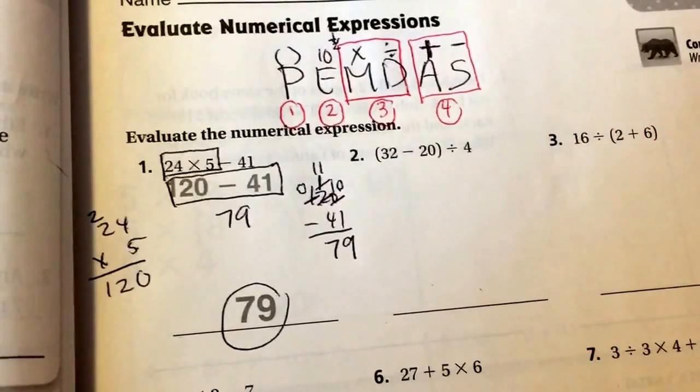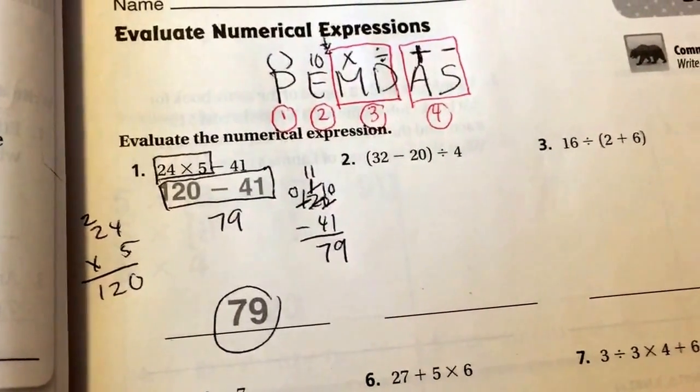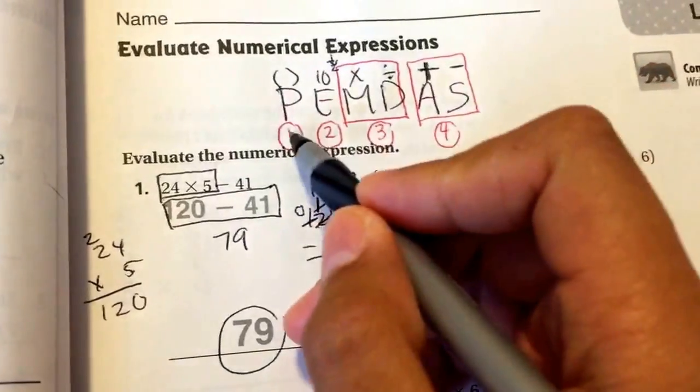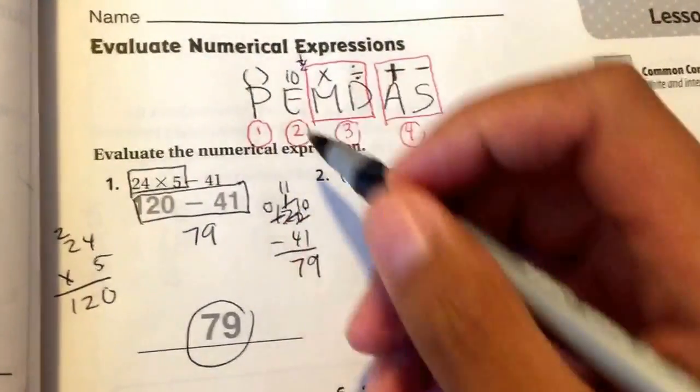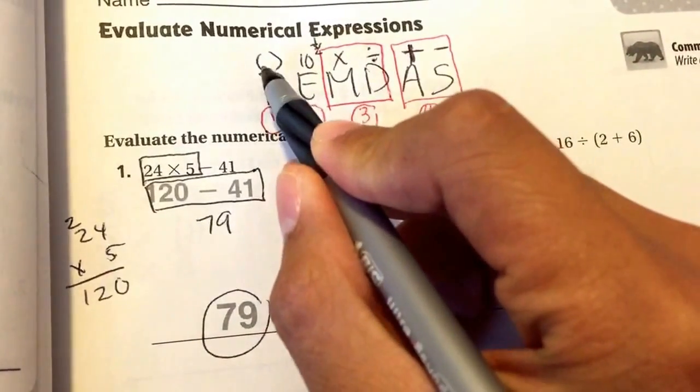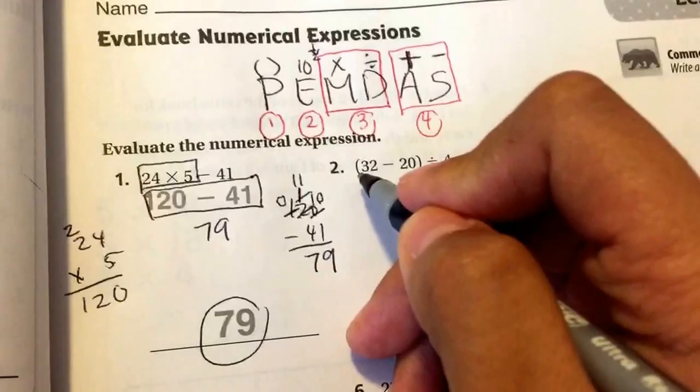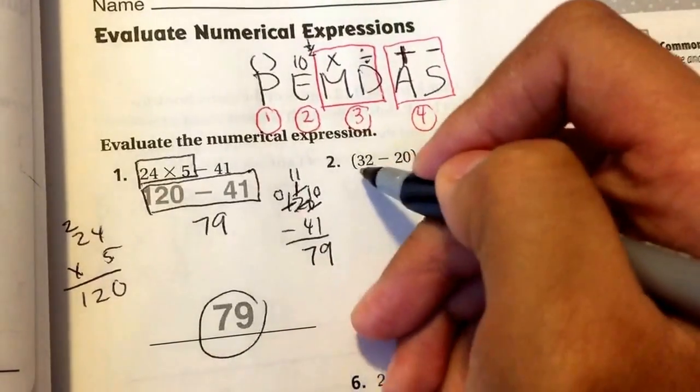Let's do number 2 because I'm going to be very specific here. You're going to have to draw boxes on each step that you're going to do. So I know you're not making it up. You have to make sure you go in order. So for this first one, you're going to see, are there parentheses? If so, we're going to box it and do just the parentheses. So do you see any parentheses? I do, and it's right here.